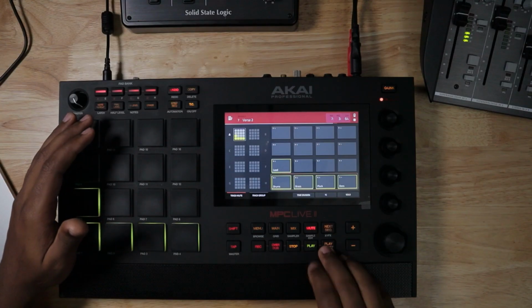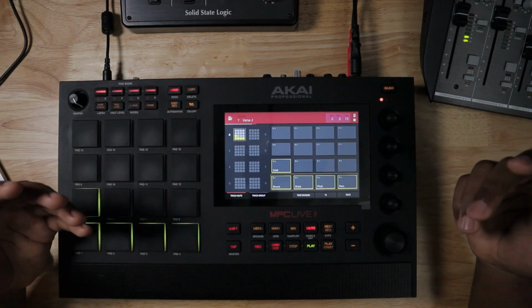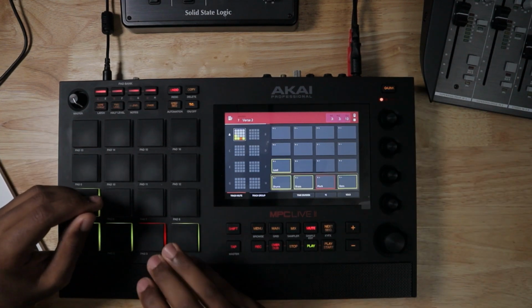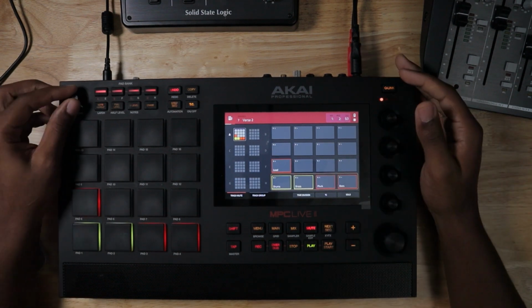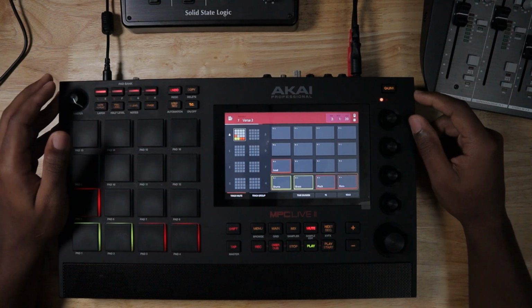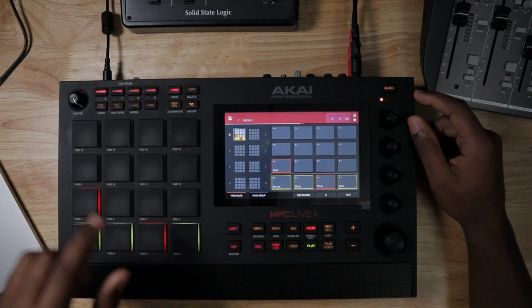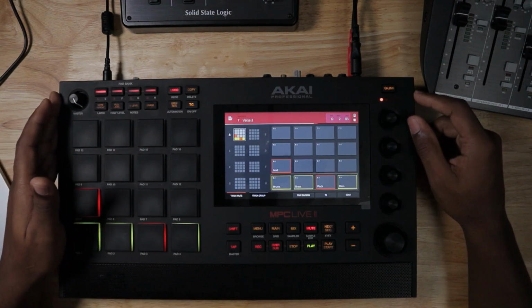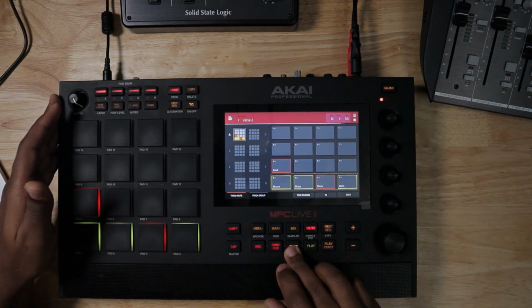Now we need to work on a verse. Let's work on this verse. Let's see what we got. So we got everything running. Let's start taking some stuff away. Like that. Let's dig into some bass. All right. I like that.